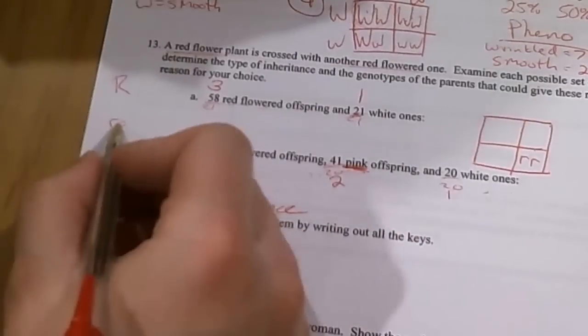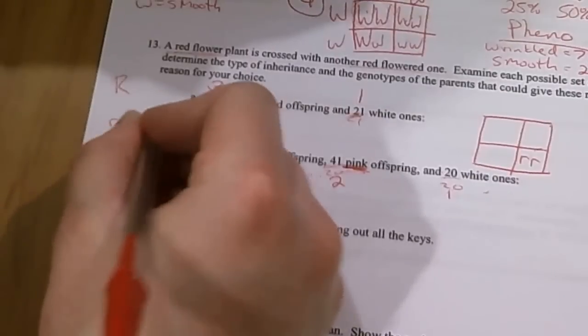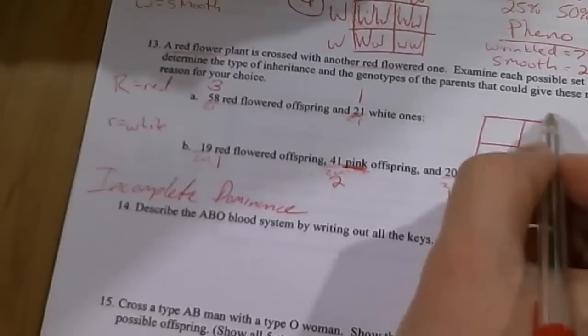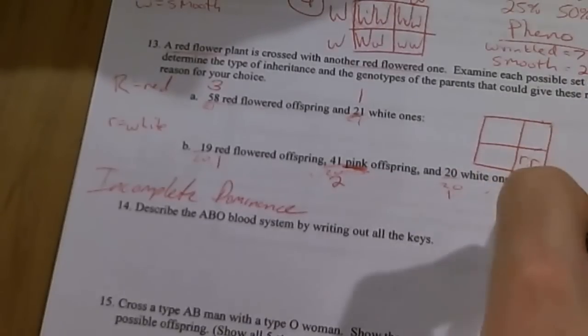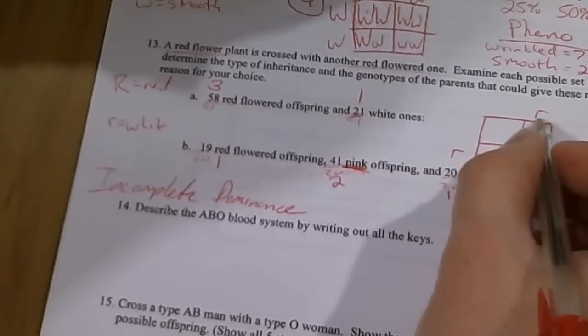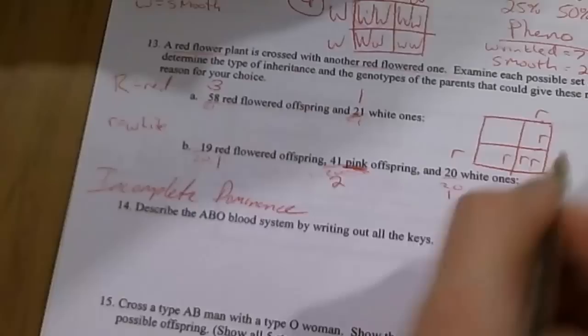No other choice, because little r is for white and big R is for red. And if we go ahead and work backwards, what would have to be up here in order to have there be a little r down there? Well, the answer is little r right there. That would also mean that little r would have to be in this box and this box.